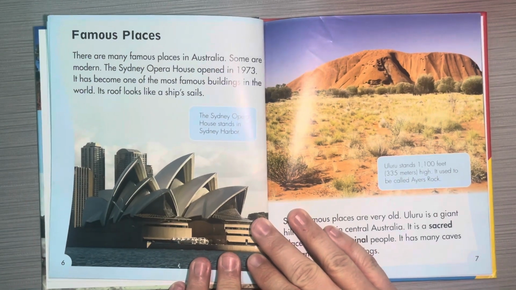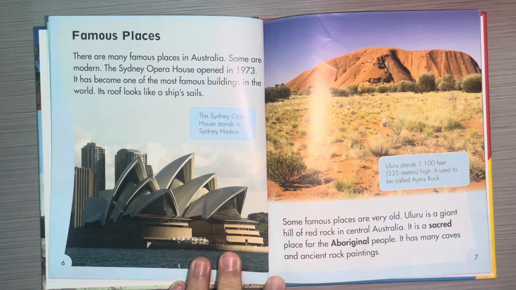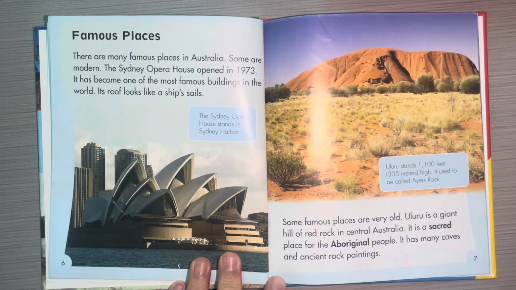Famous places. There are many famous places in Australia. Some are modern. The Sydney Opera House opened in 1973. It has become one of the most famous buildings in the world. Its roof looks like a ship's sails.